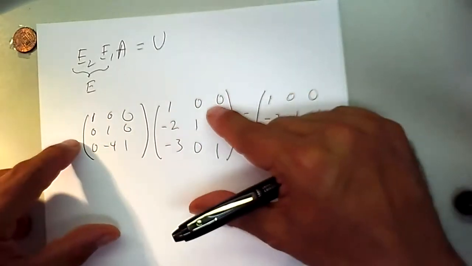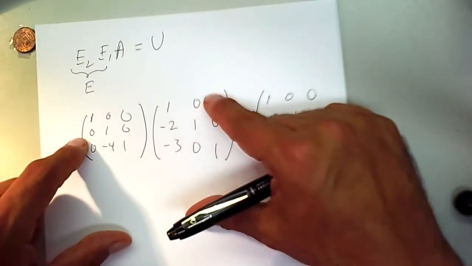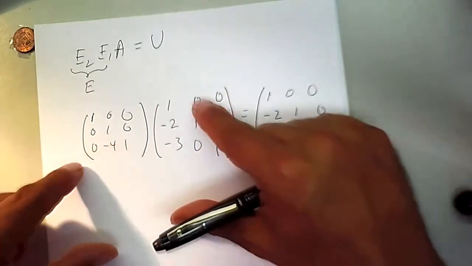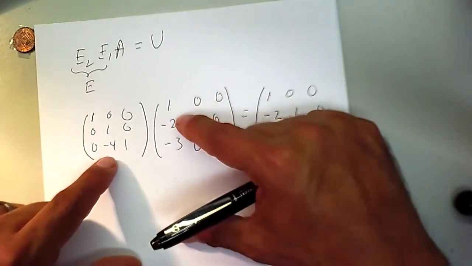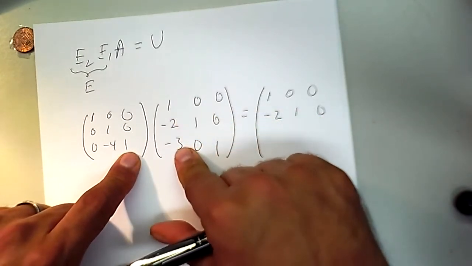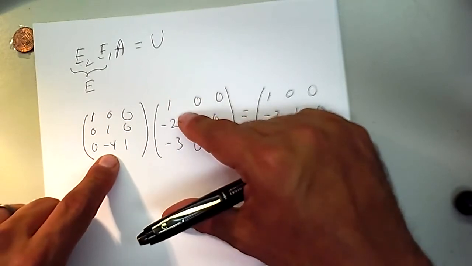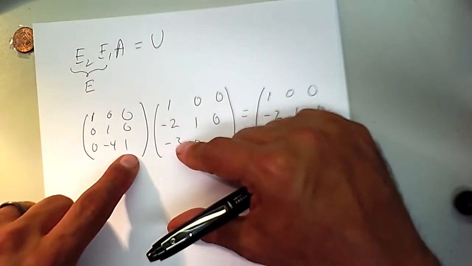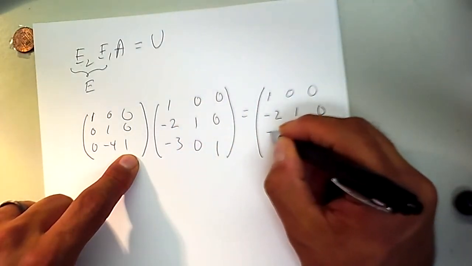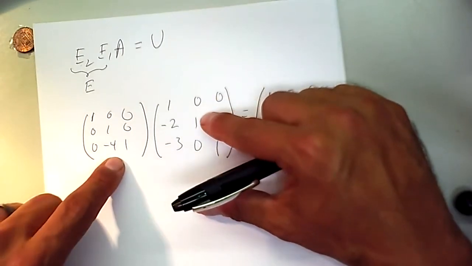Yep. -2, 1, and 0. Yep. 0, 8, -3. Oh, we gotta be careful with this. 0, 8 positive, -3. 5, 0, -4.